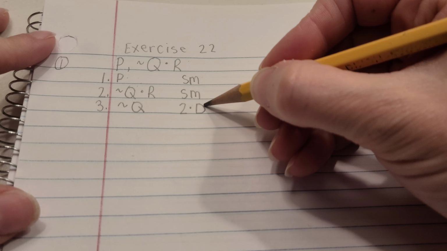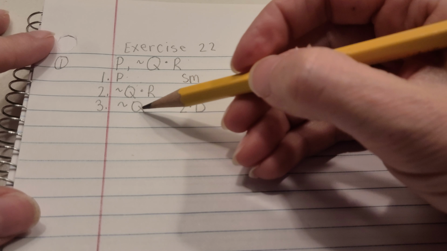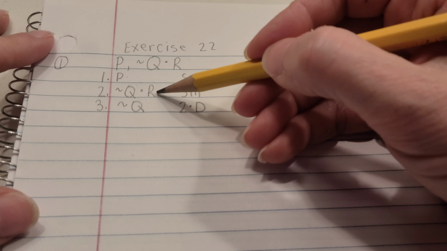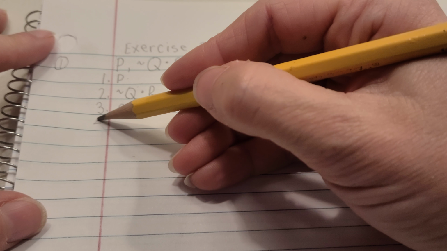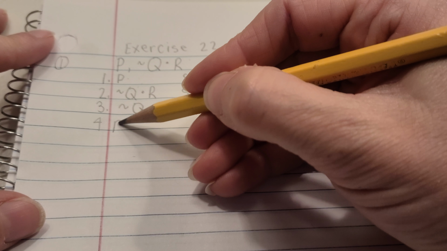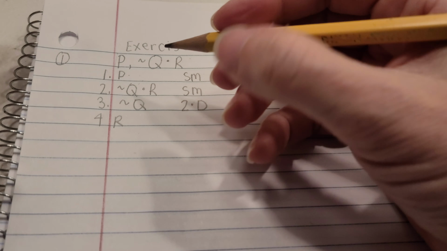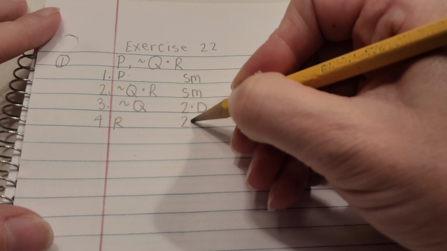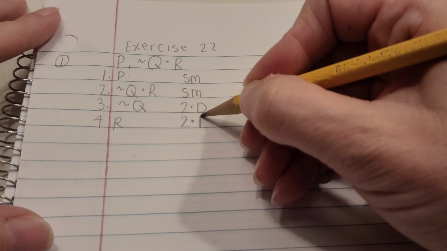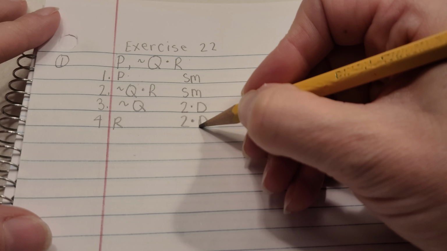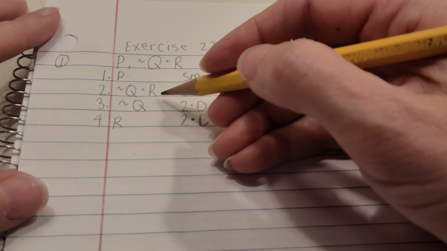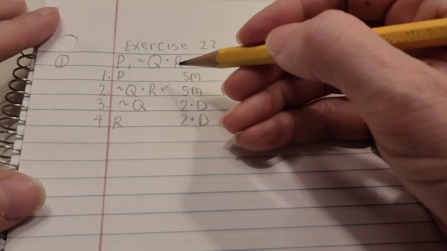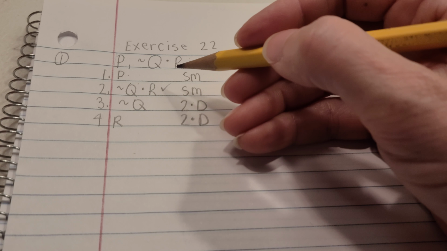Now I'm not done. I've done my not Q, but I still need my R. So my line 4 is going to be R. Same thing, I used line 2, conjunction decomposition rule. All right, I'm done with this line 2, so I'm going to check it off and show that I'm done so I don't forget anything.